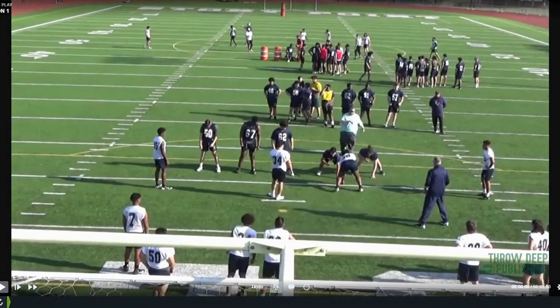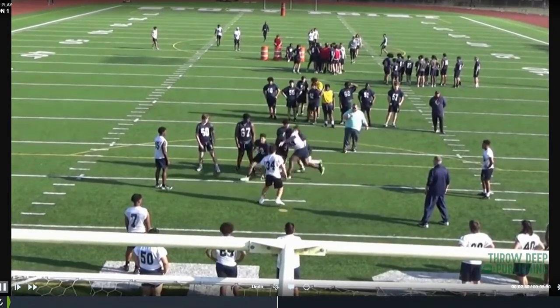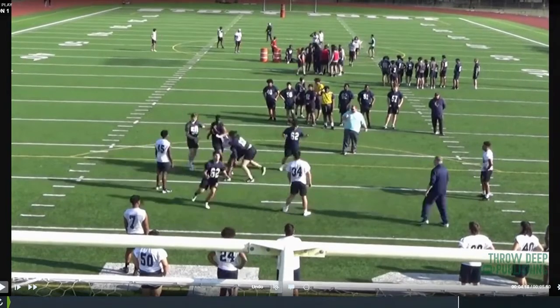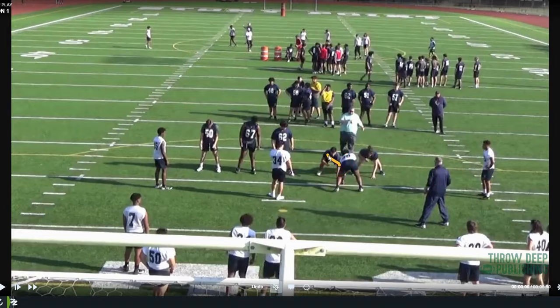Okay, so you can see as we're watching through this again, what we're teaching him. So he's getting what we call an inside release right there. So his job is to pec hip that. And what that means, his left hand should go on the pec of that offensive player, and that hand's trying to actually raise his chest up. His right hand is pushing on his hip and trying to collapse him down.